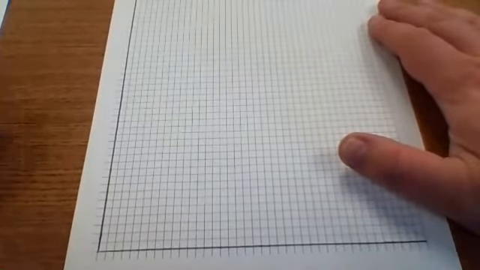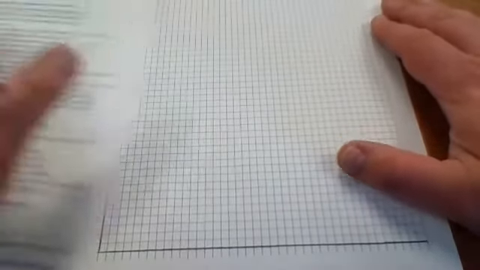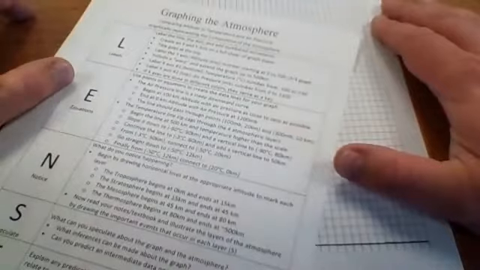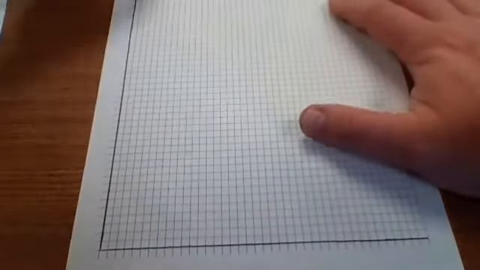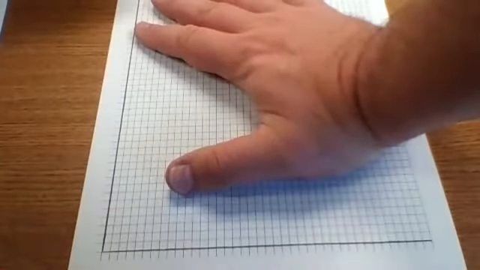Next it says the title goes at the top. Well, the title always tells us what we're going to be graphing, and that is we're going to be comparing altitude to temperature and air pressure in the atmosphere. So that's what I'm going to title this.